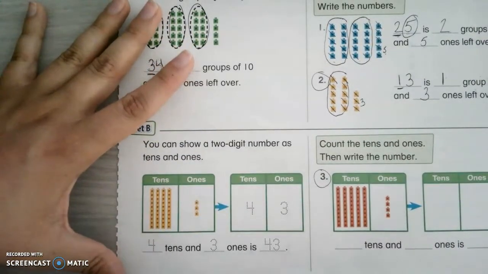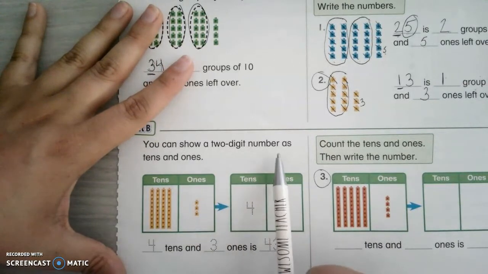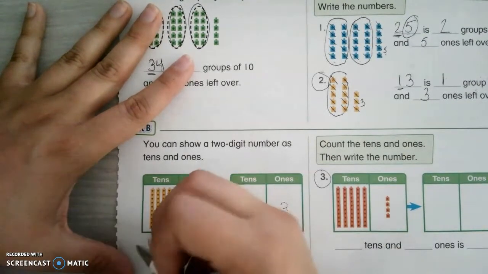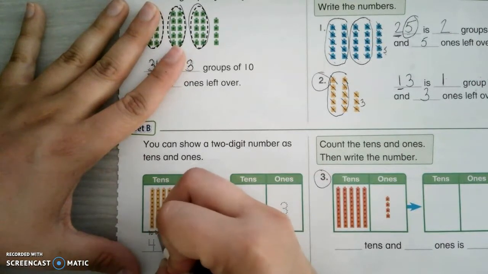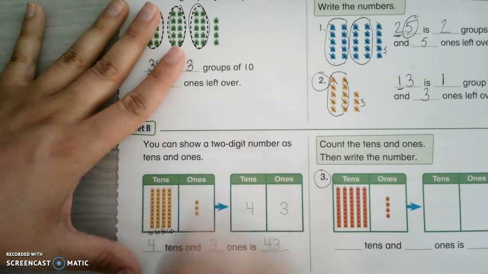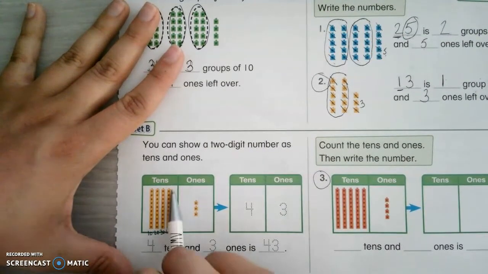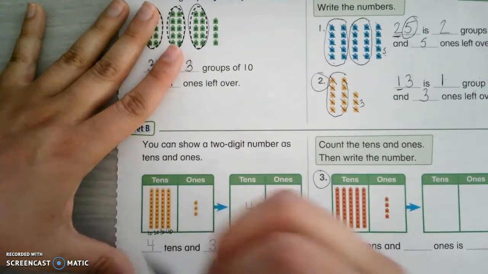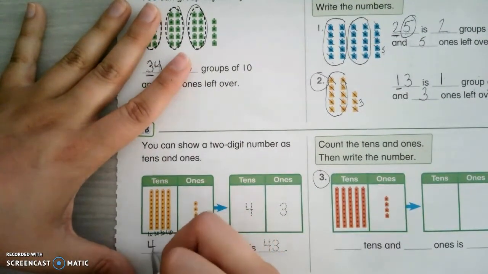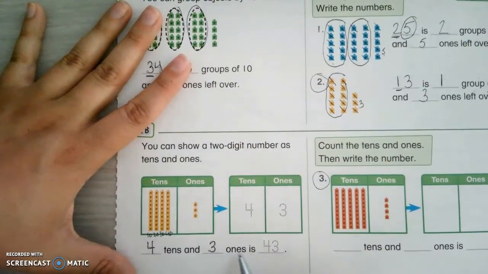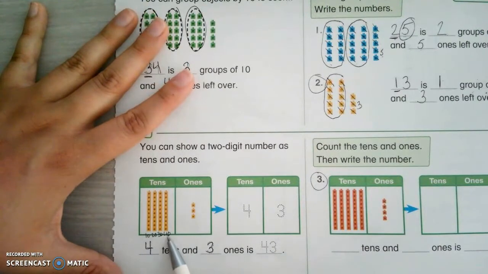All right. You can show a 2-digit number as tens and ones. So there's 4 tens and 3 ones in here. Because remember, 10, 20, 30, 40. That's how we count it, right? We count those by tens, not by ones, because each group has 10 in it, right? So if there's 4 columns, there's 4 tens and 3 ones, so the number is 40, 41, 42, 43.